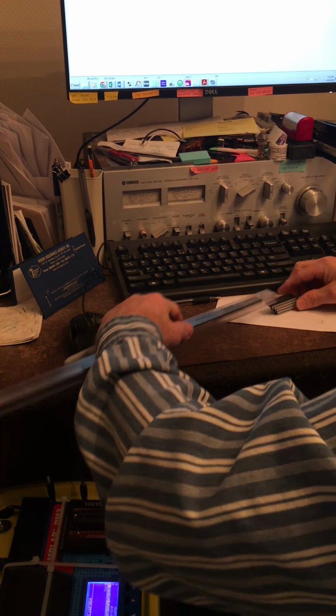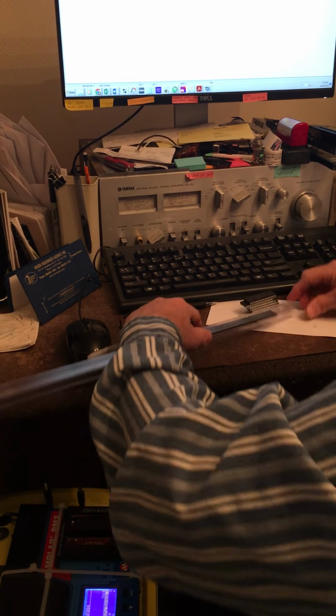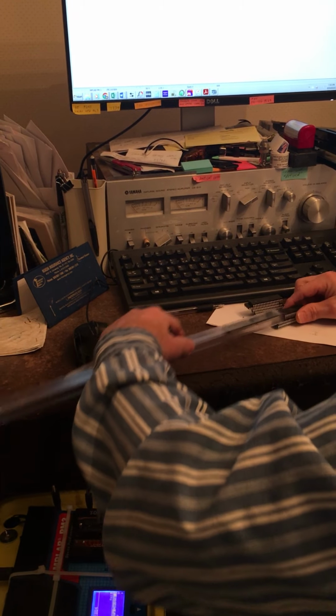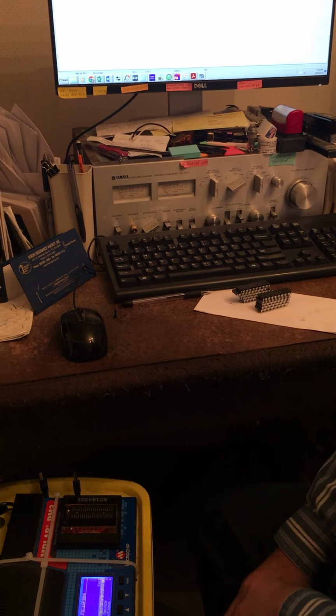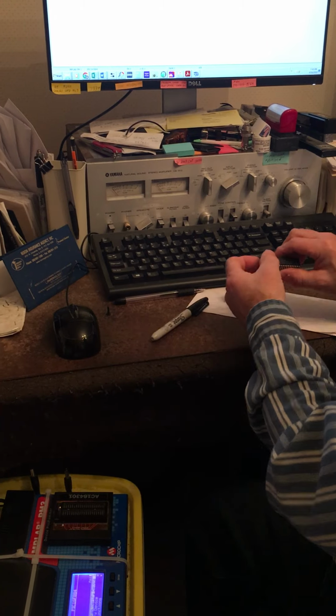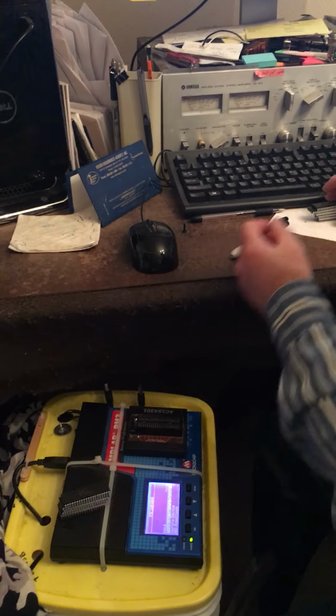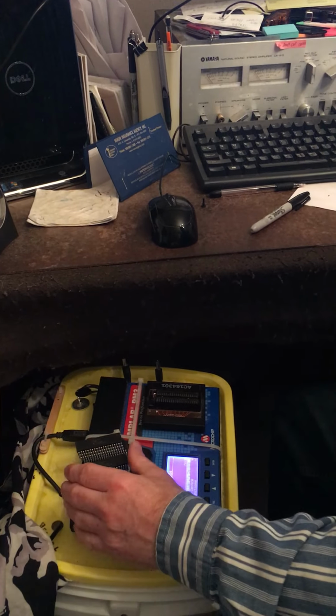I usually put them in a stack of 5. It doesn't really matter, but I put them in a stack of 5, just like that. Now what we're going to do is we're going to program these chips. Now what we're going to do is go ahead and set the chips over here on top of the programmer. Again, I'm just telling you how I do it. You can do it any way you want, but I want you to see the fundamentals.